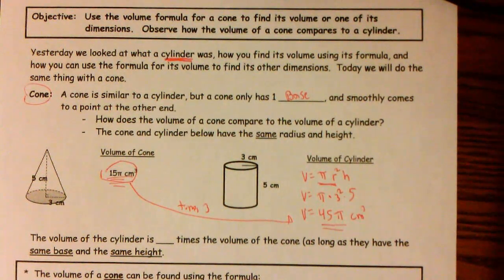This is actually a really cool demonstration to do in class, where you can take a cone and fill it with water, and you can show that it takes 3 cones to fill up a cylinder of the same radius and height. Basically the same size cylinder as you have cone. So it takes 3 of them. 3 cones make 1 cylinder.